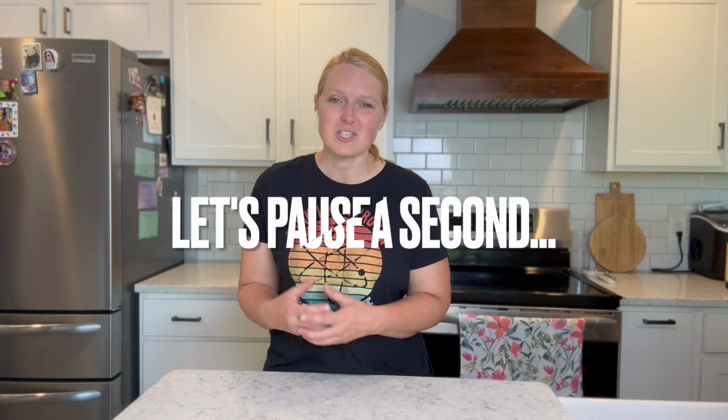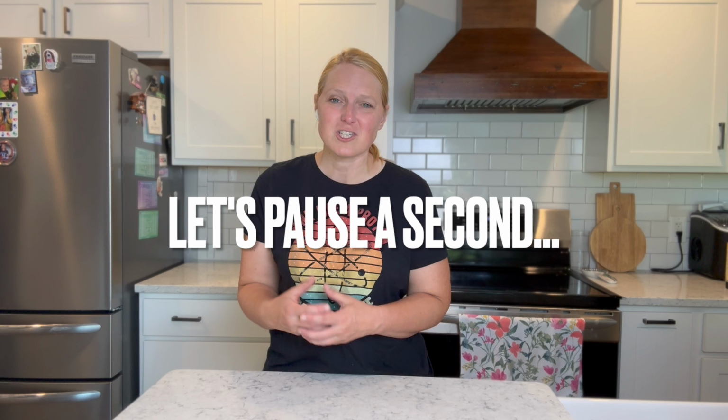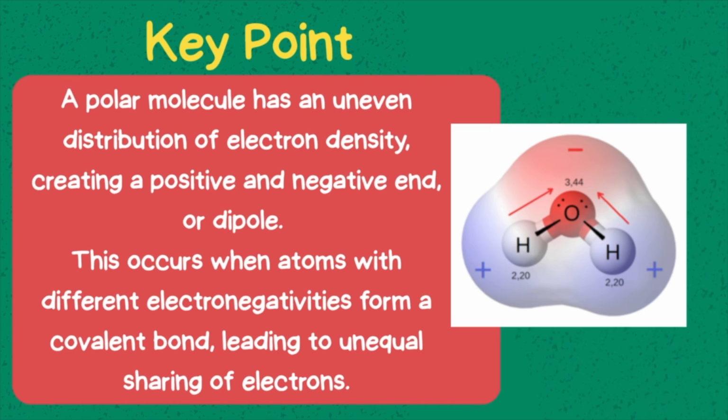Okay, let's go ahead and pause me looking awkward here for a moment because it's actually a little more complicated than that. Let me explain. You see, a polar molecule has an uneven distribution of electron density, creating a positive and a negative end, or a dipole. This occurs when atoms of different electronegativities form a covalent bond, leading to an unequal sharing of electrons.